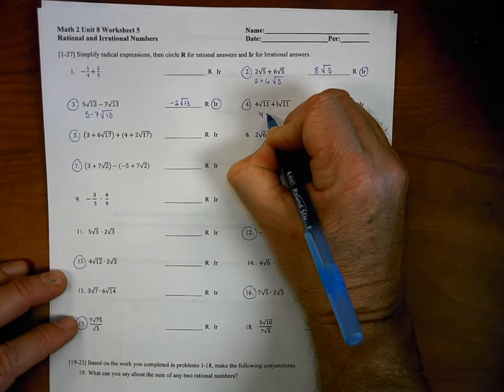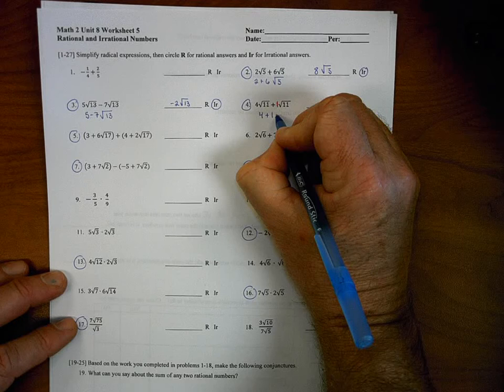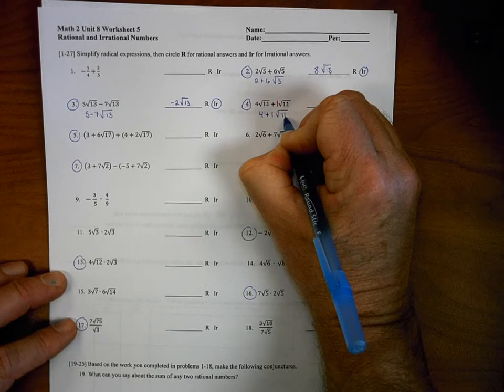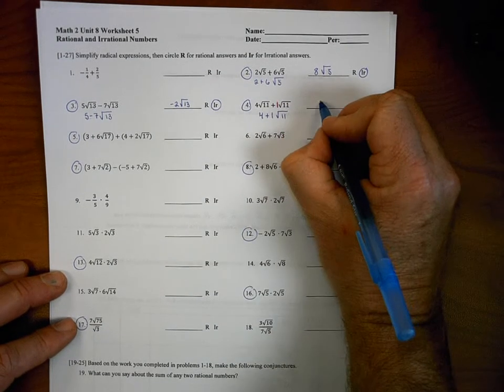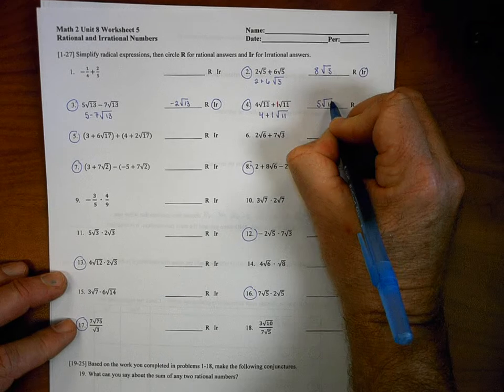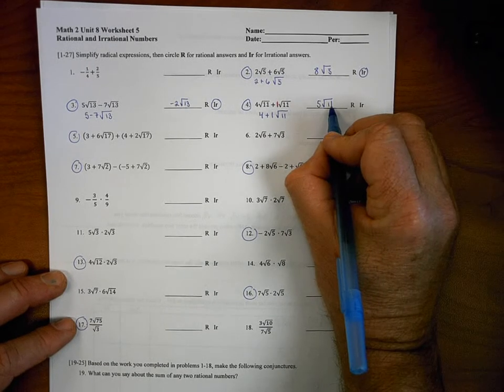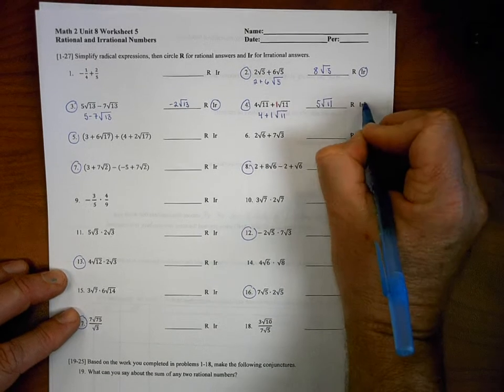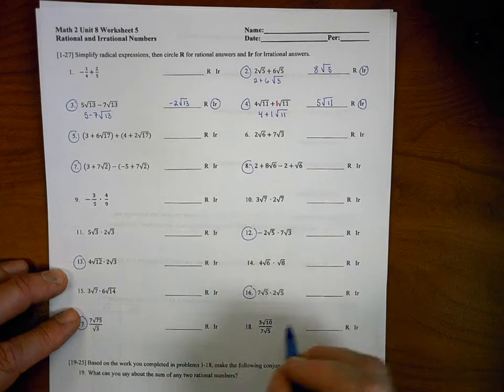So we go outside plus outside, and then we keep the radicand as is. 4 plus 1 is 5, square root 11. 11 is not a perfect square number, so this answer is irrational.